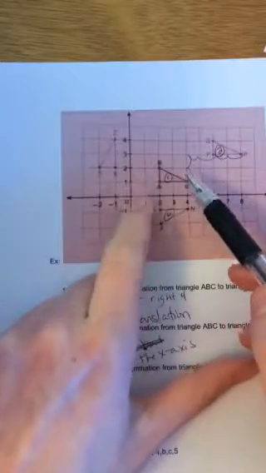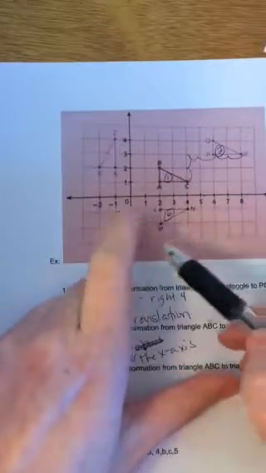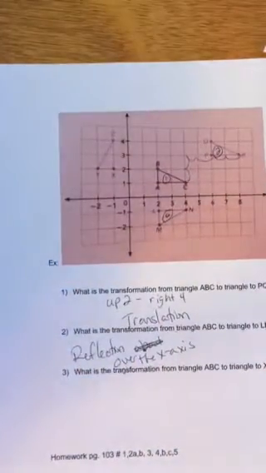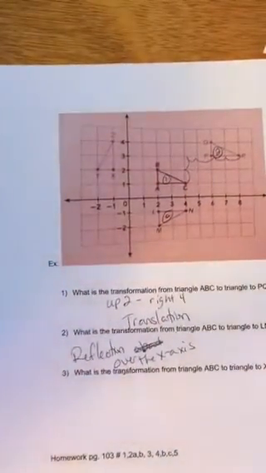And it's not some sort of rotation because I'm not turning. Well, actually, it could kind of be a rotation, right? If I did it about this point, it could be a 180-degree turn in some way, shape, or form because I'm turning it completely sideways, okay?